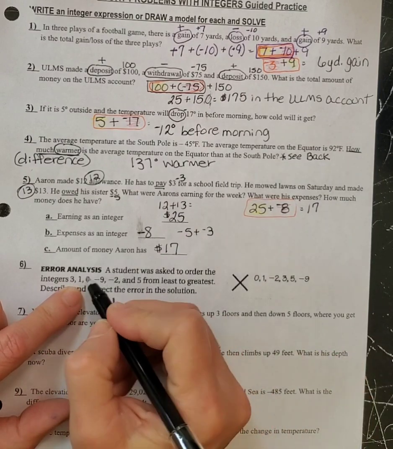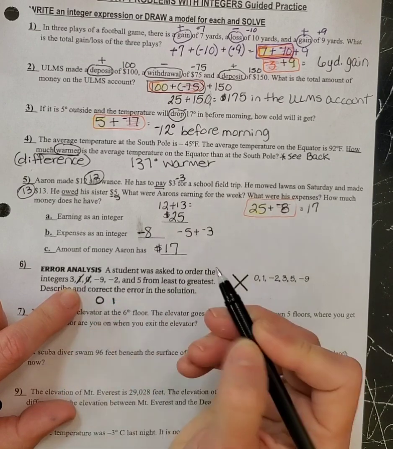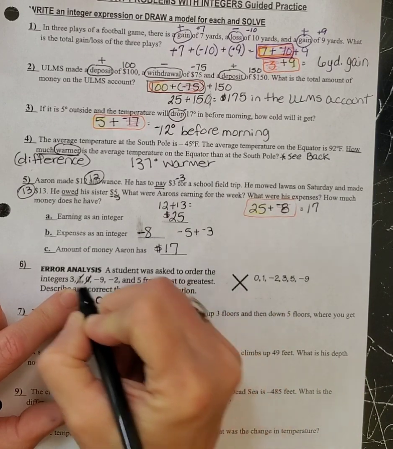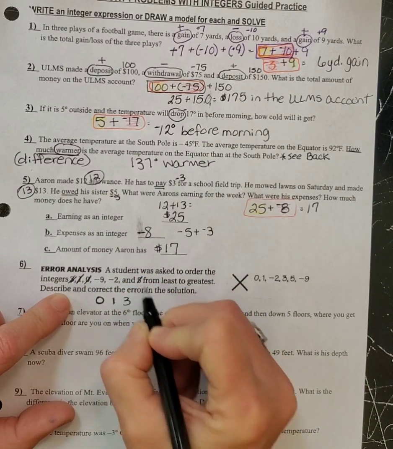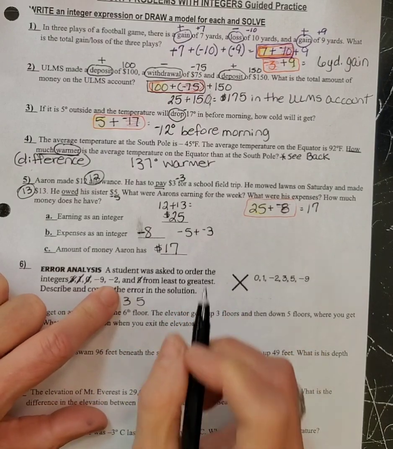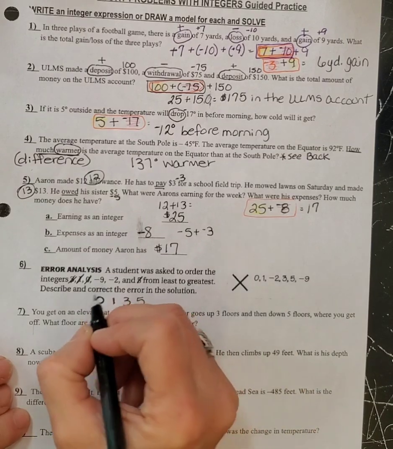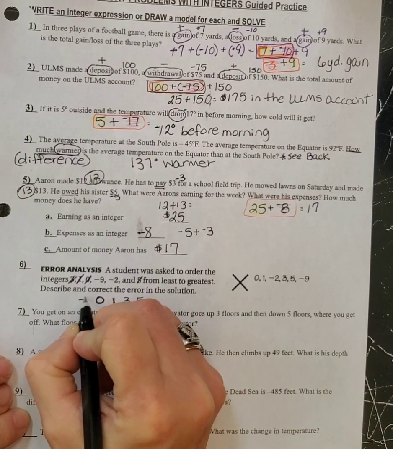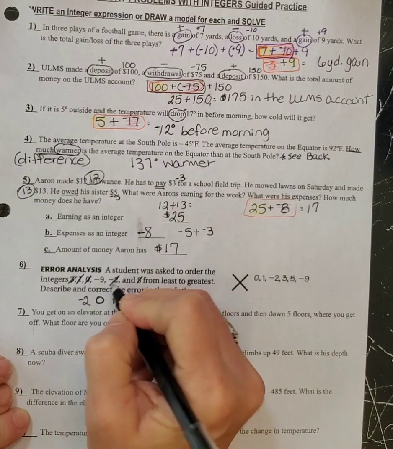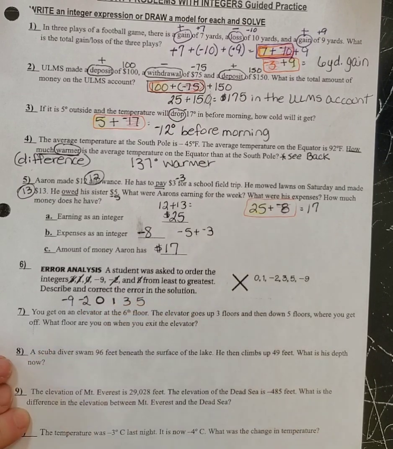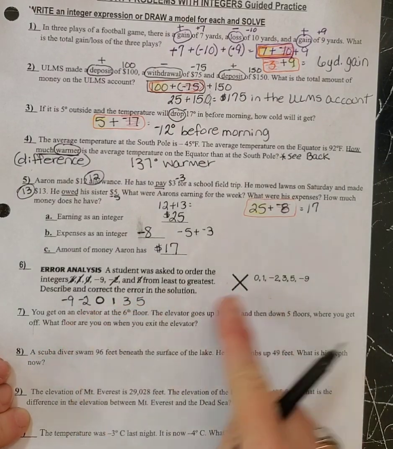Let's do the positive side first. So we've done 0, we've done 1, now we have 3, and then 5. Now, we have negative 2 and negative 9 next. When you move from 0 away from it, on the left side, negative 2 would be closest to 0, and then the negative 9.